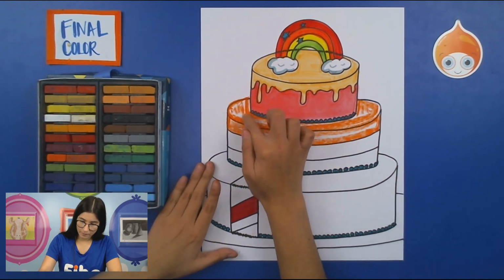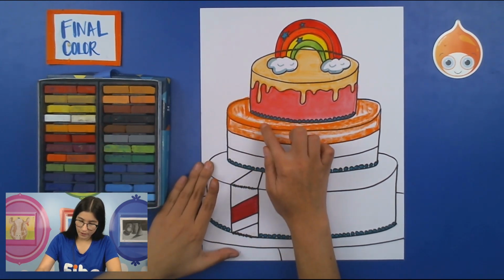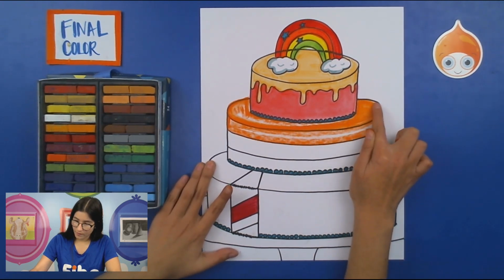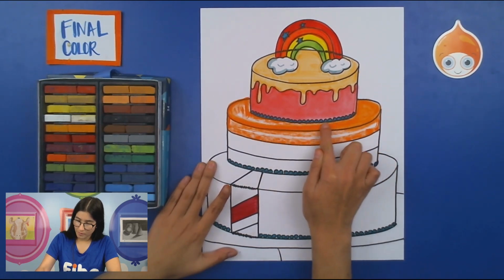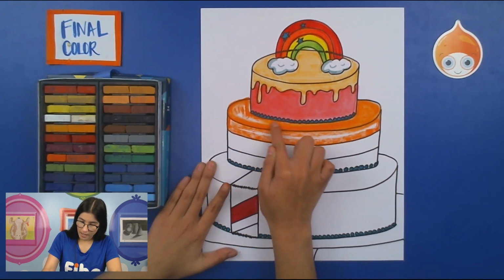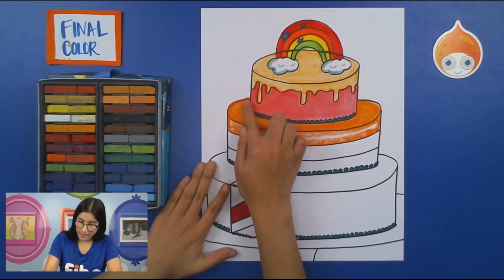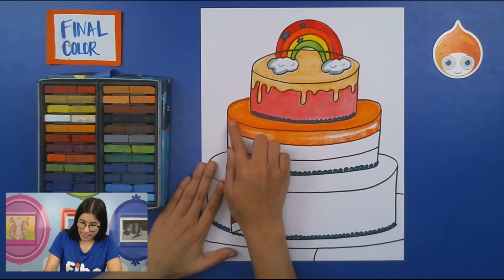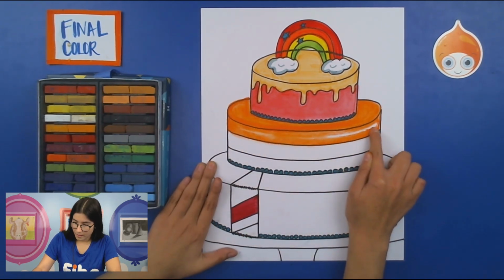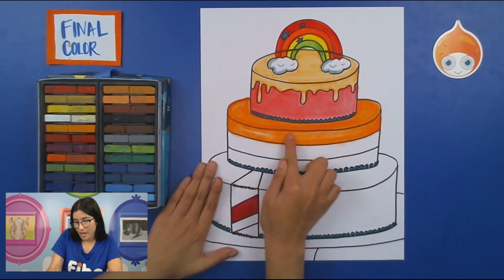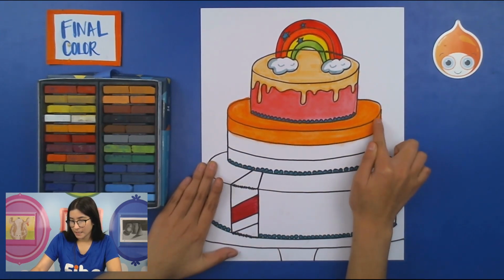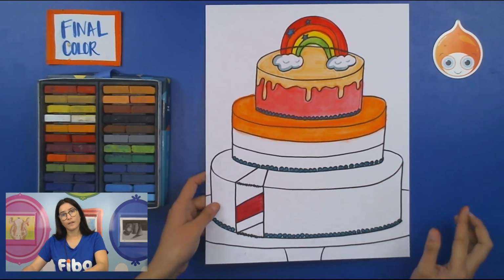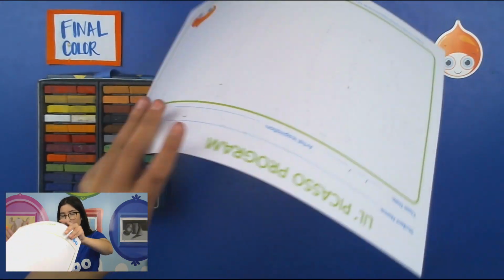Then I can go ahead and use a finger, just one again or two, depending on how big your area is. And you can go ahead and fill that in. Now you may be filling in your cake in different ways, depending on what you created. So just take your time, try your best, and the most important thing is that you're having fun and you're being clean and careful, taking your time with your picture. So again, if you have any extra dust, go ahead and tap that off.